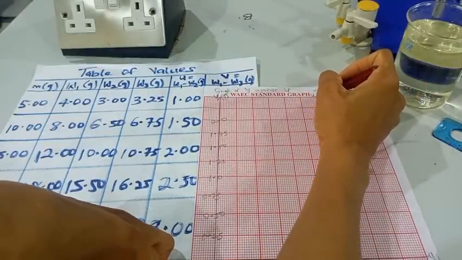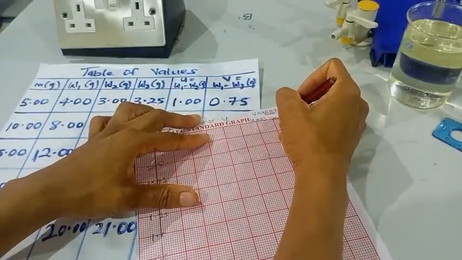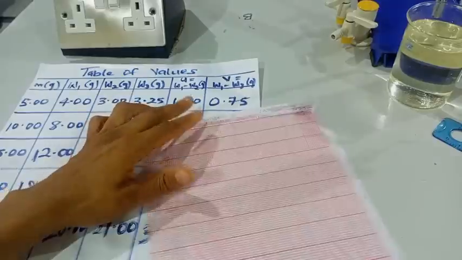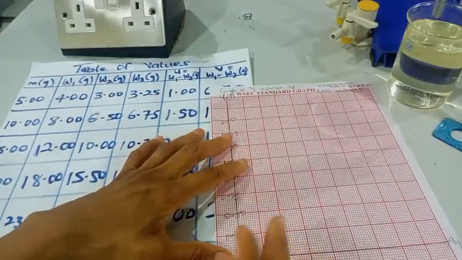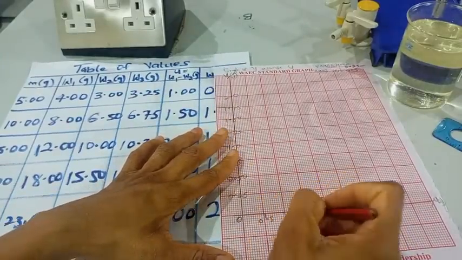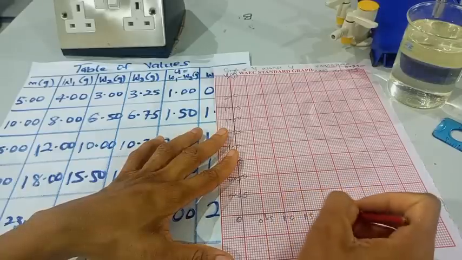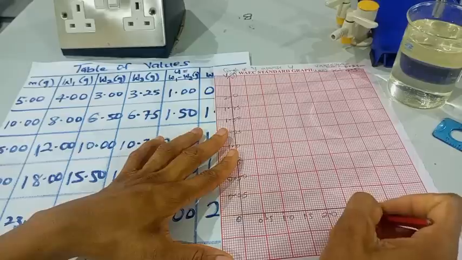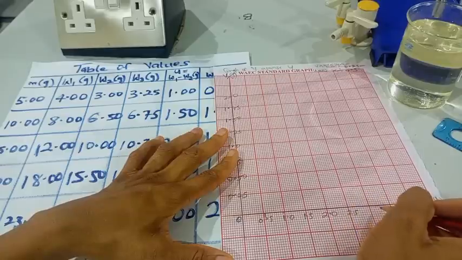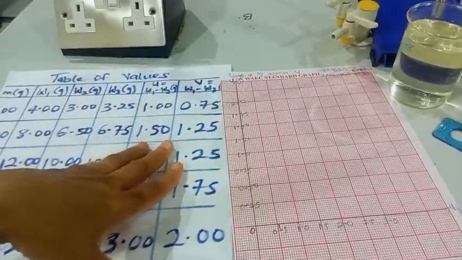U as X, 2 cm is equal to 0.5 units. So we go ahead and write 0.5, 1.0, 1.5, 2.0, 2.5, 3.0. Okay, let's start plotting.